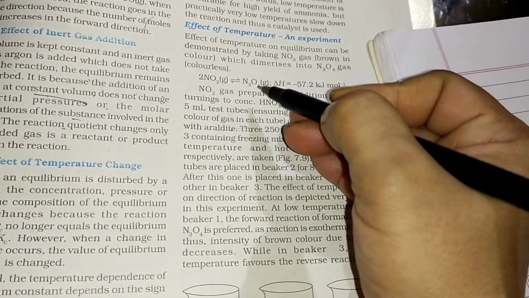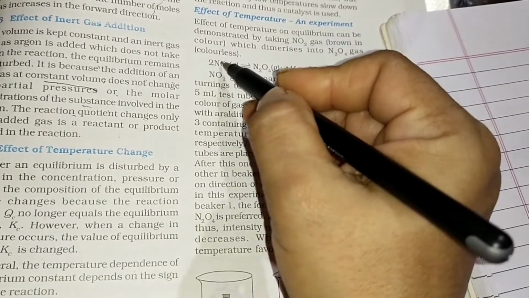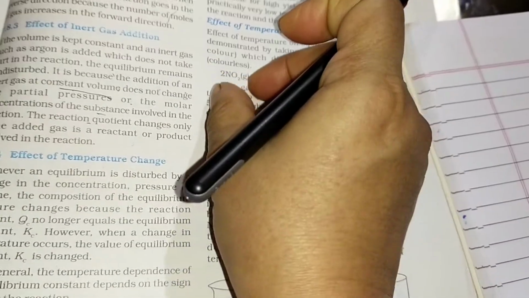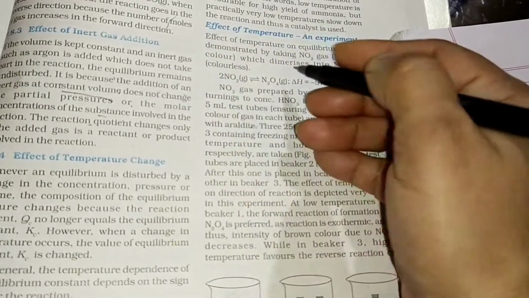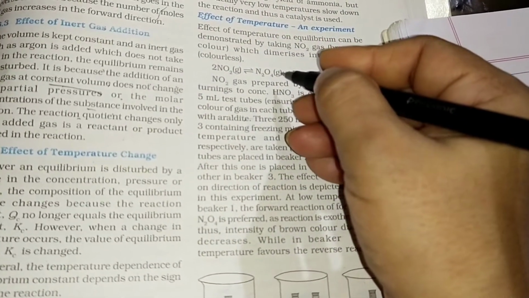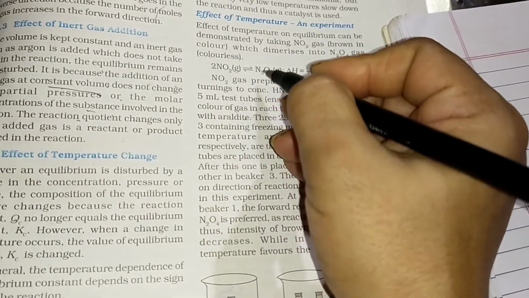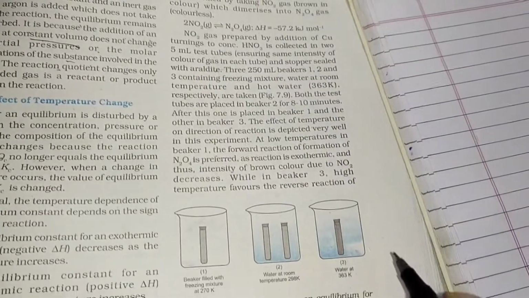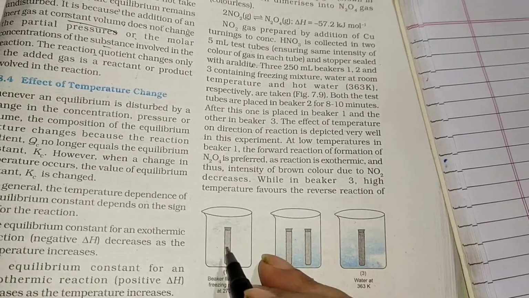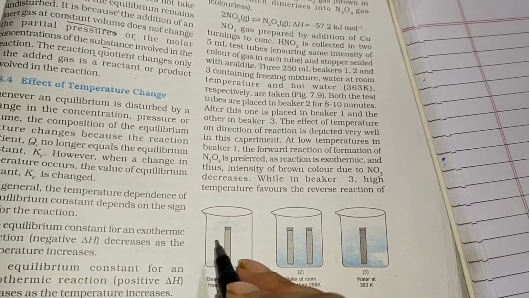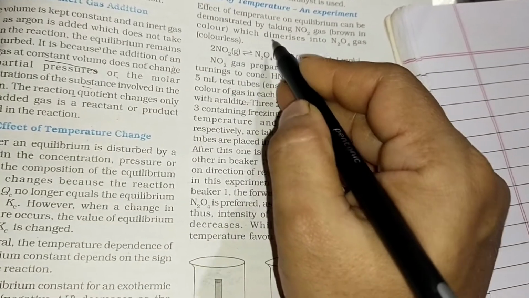Why? Because N2O4 plus heat. So if we provide the heat, which direction will it go? Backward direction. And if we reduce the heat, it will go in the forward direction. So when it goes in the backward direction at the boiling temperature, that means NO2 gas is produced more from N2O4. So that's why the intensity of the brown color is increased here, and here the intensity of the brown color decreased. Why? Because here we are providing the cold temperature, so NO2 is converted into N2O4.